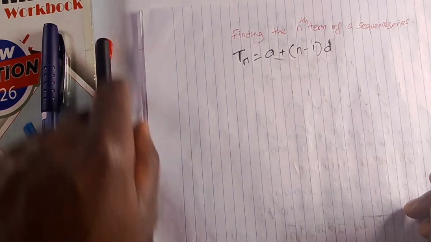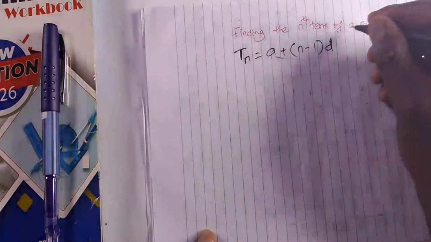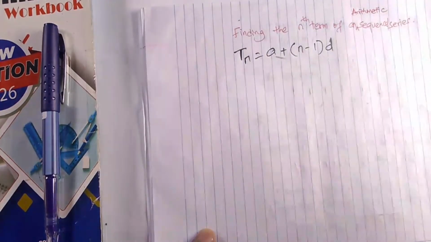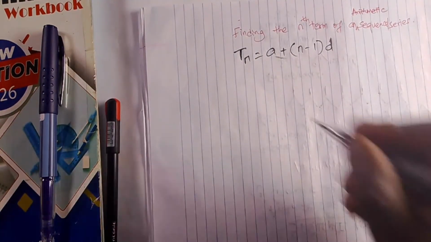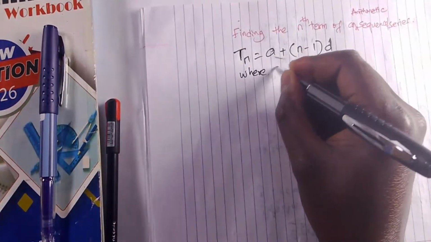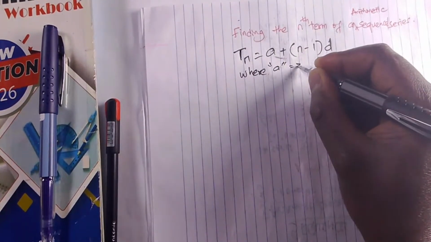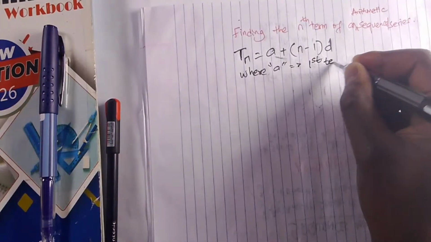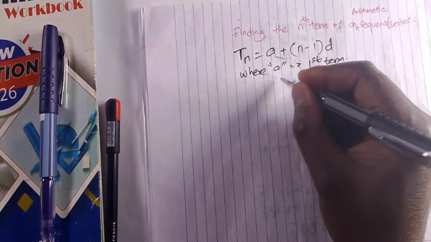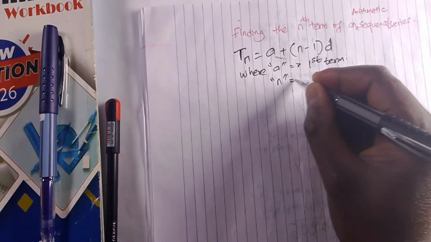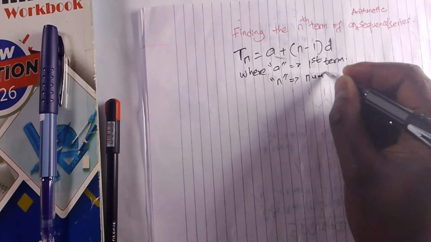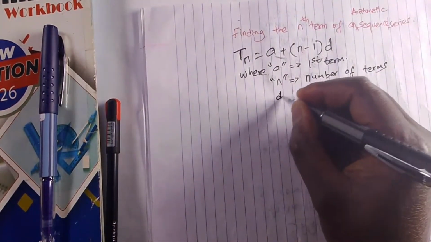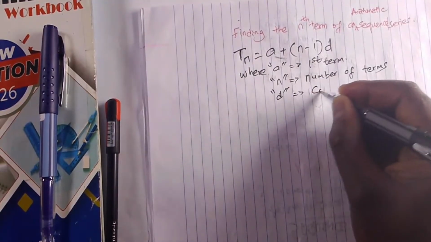That is the formula we use to determine the nth term of an arithmetic sequence, where A represents the first term, n represents the number of terms, and D represents the common difference.